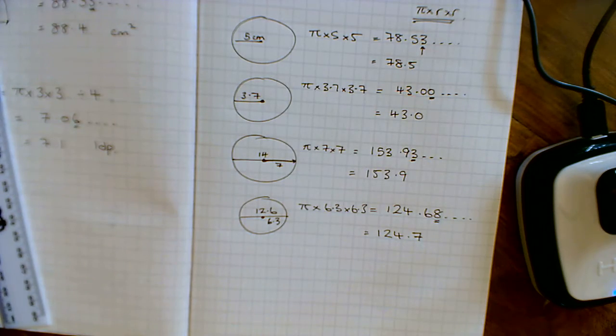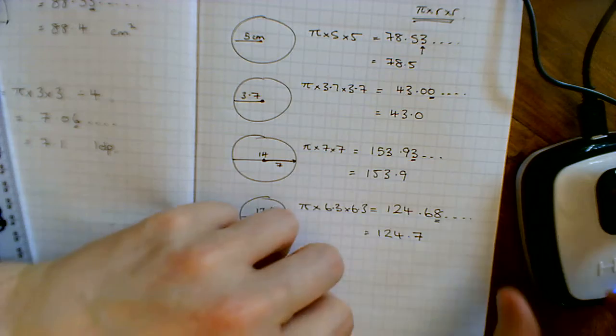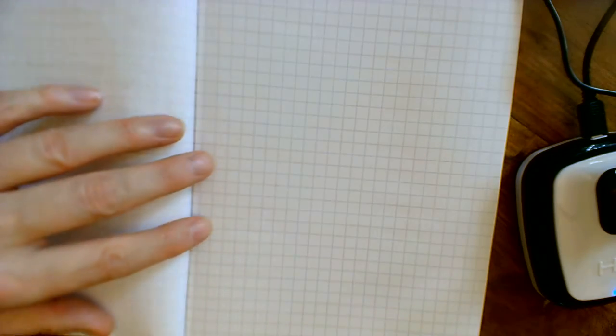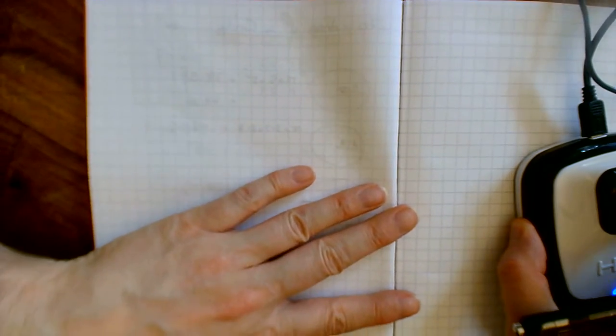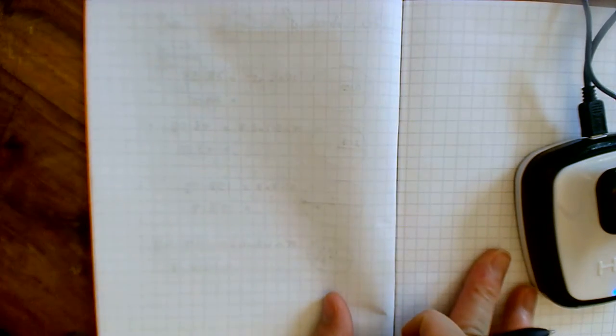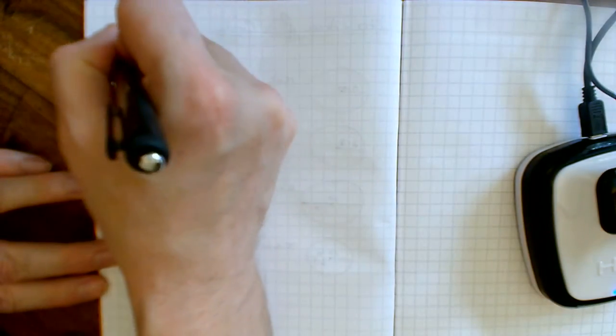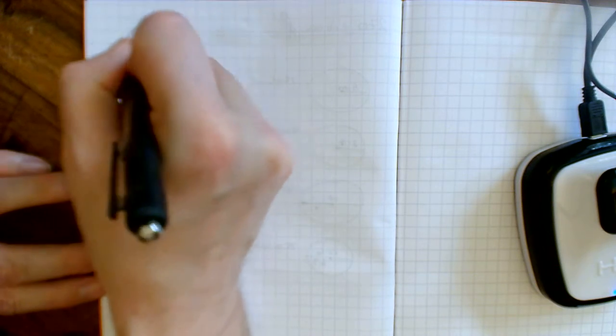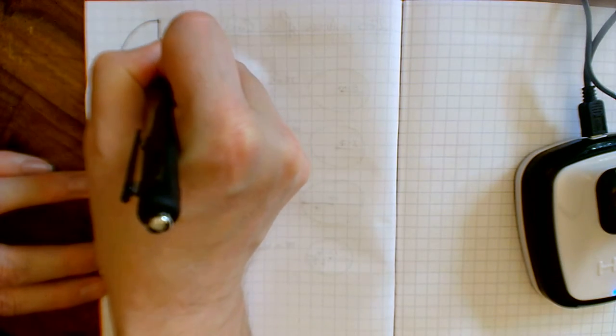Next are the questions on the second page. So now I've got to jump over here. Let's get a new page so we can actually see the page again. There it is. So the first question I've got is this quarter circle. So I've got a quadrant, if you want. There you go, quarter circle.